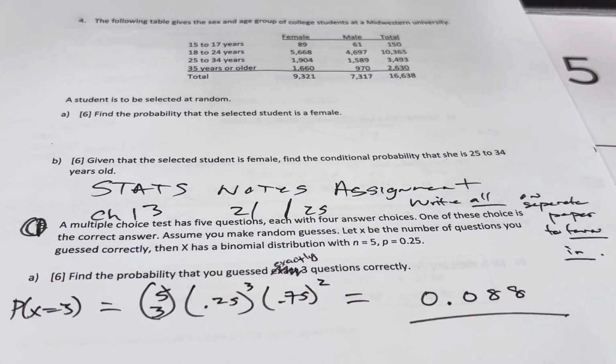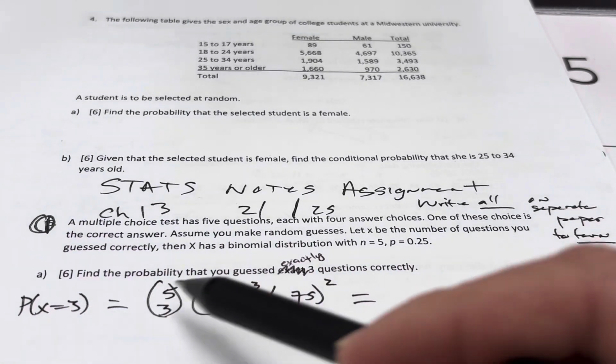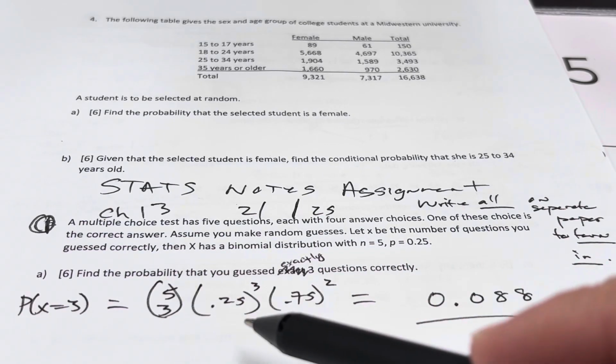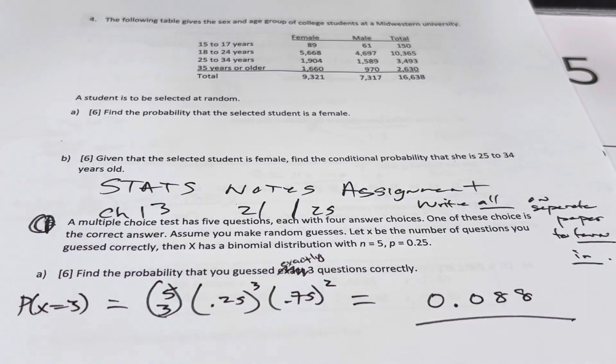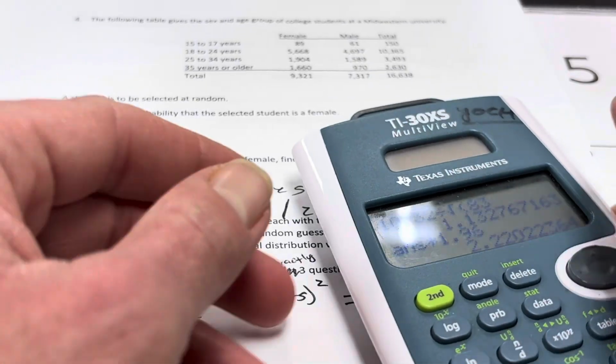I just got 3 out of 5 on pure guesses. What? All right, so probability X is 3: 5 choose 3, probability of success is 2/5 raised to the third, probability of failure 3/5, you want to square it. Again, for those of us maybe struggling with the calculator, how do we do that?